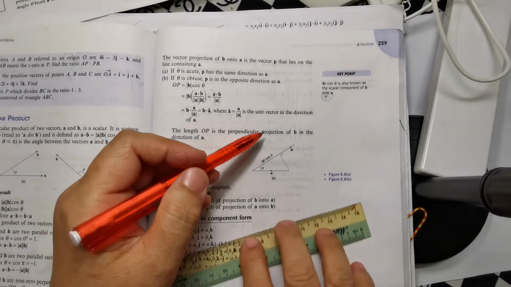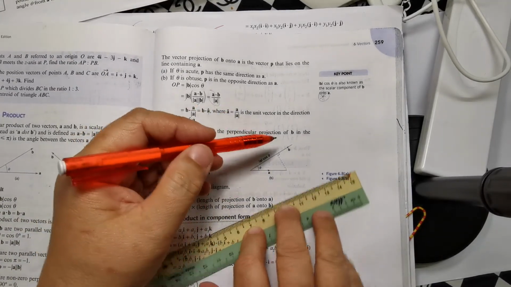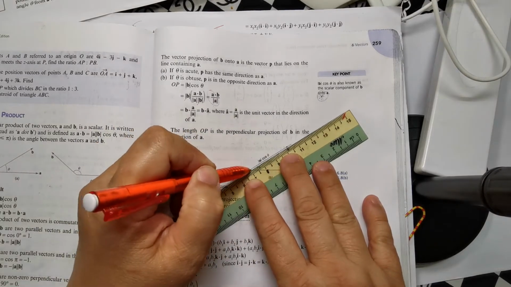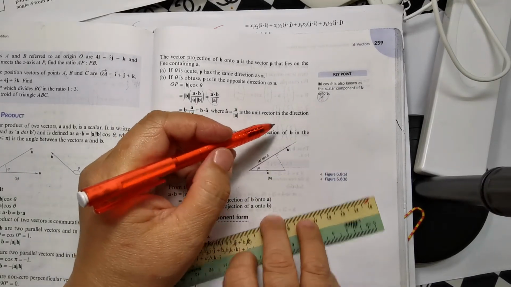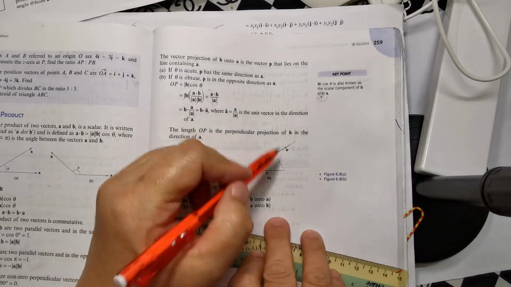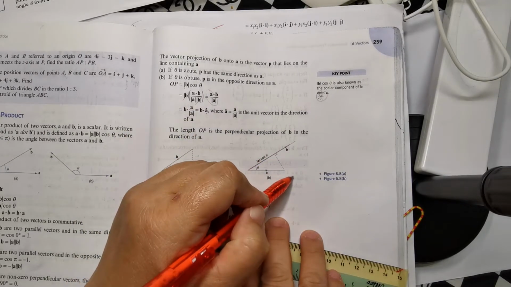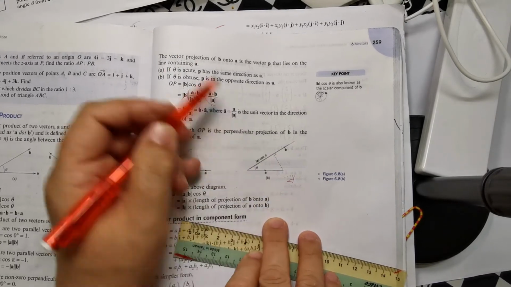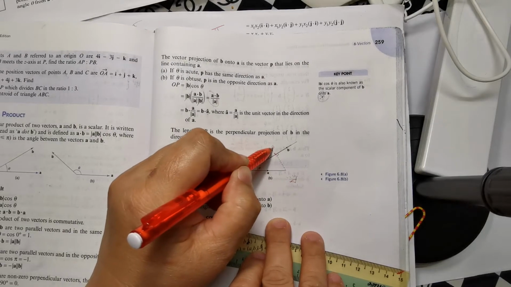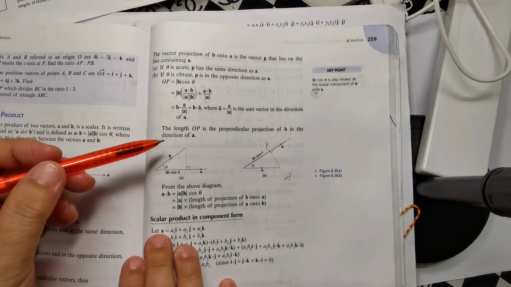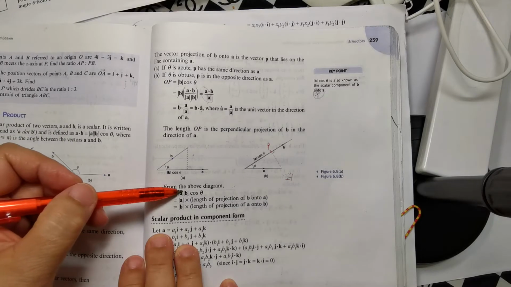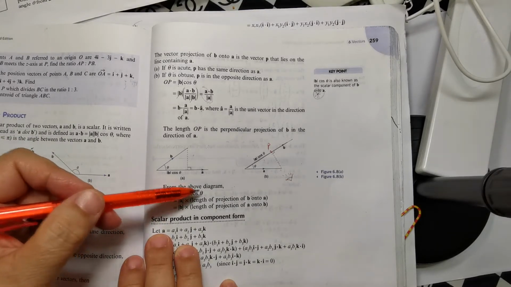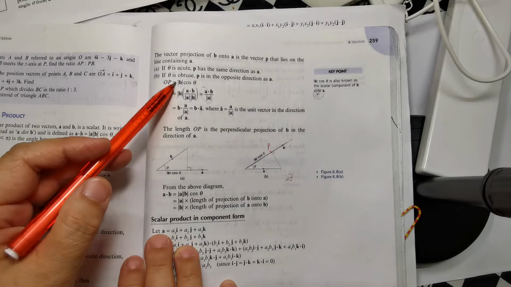So how about A drop onto B? Imagine now B is the horizontal plane, and this is A. We want A dropped on B, so the light will be here, and the shadow of vector A drops here. This is still P, so this is vector P. So this is A onto B. A dot B is the same, and B cos theta like just now is OP.